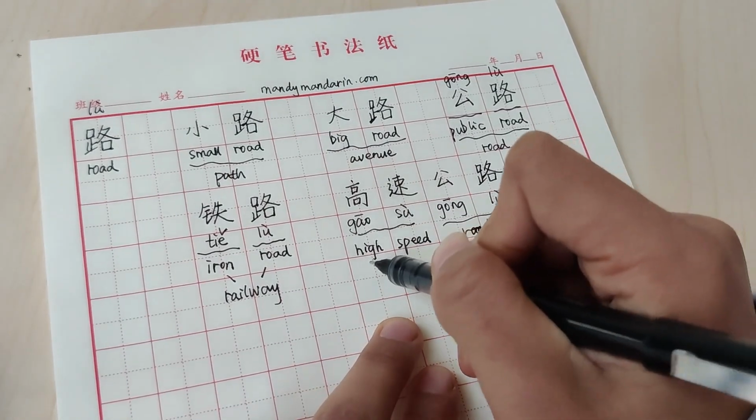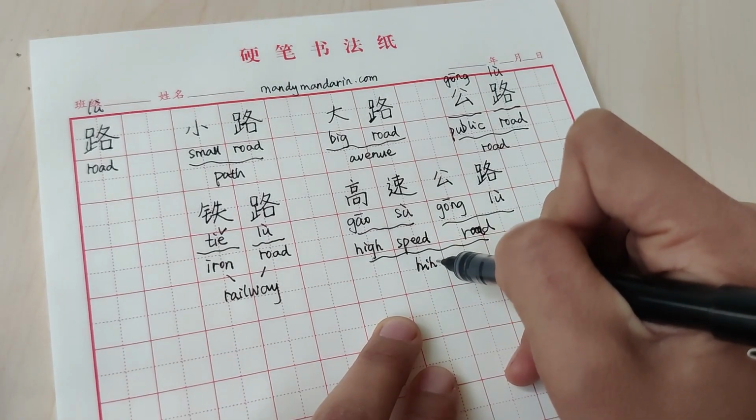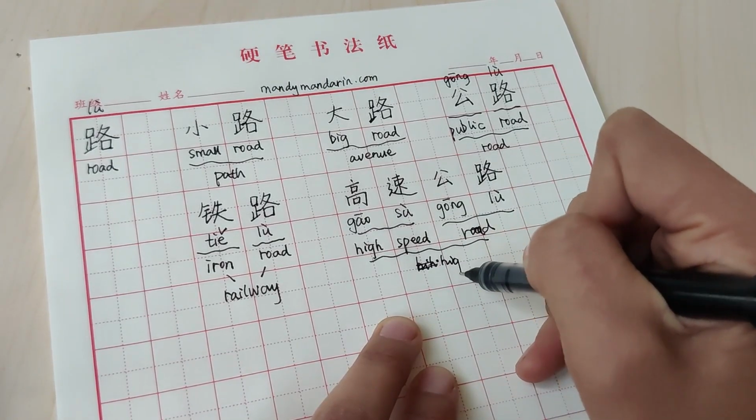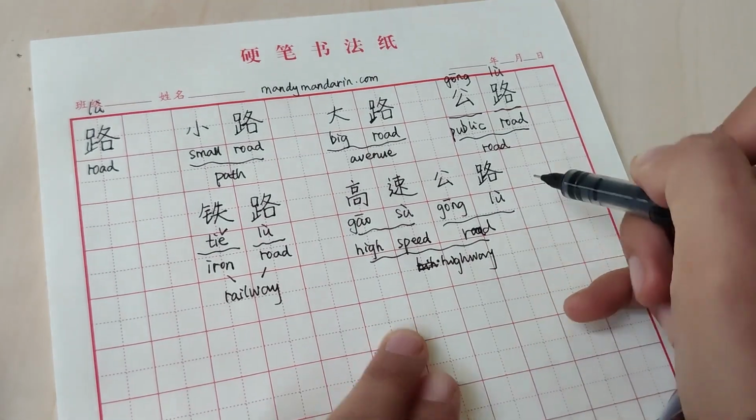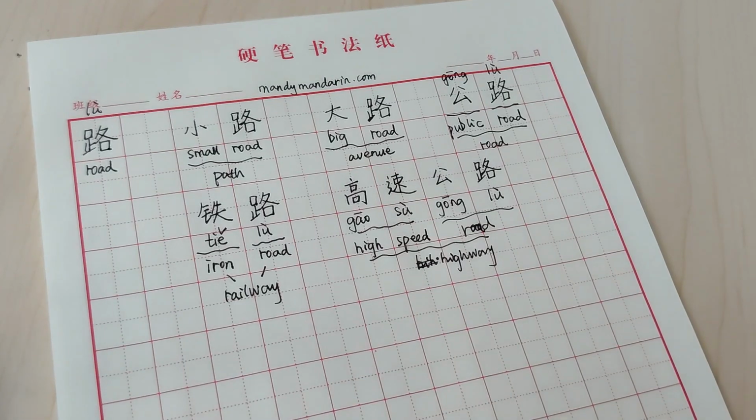Yeah, so high speed road, that would be the highway. Makes sense, right?